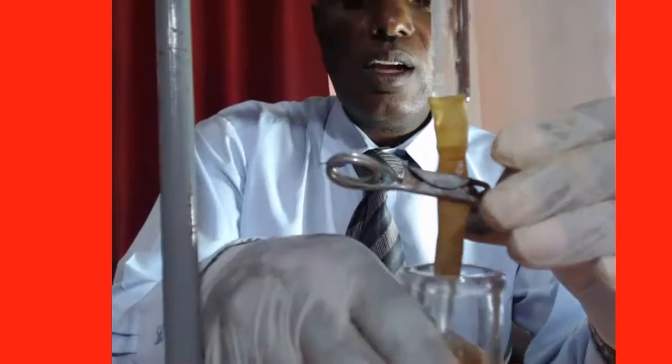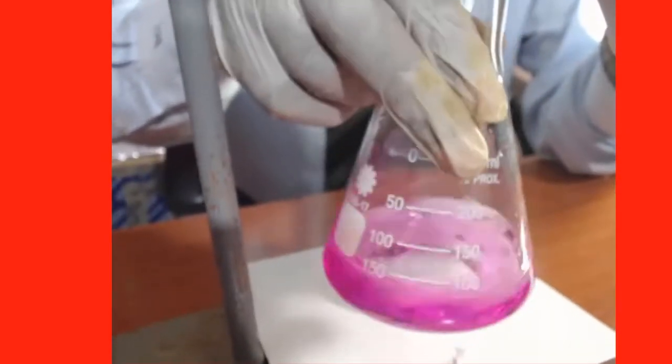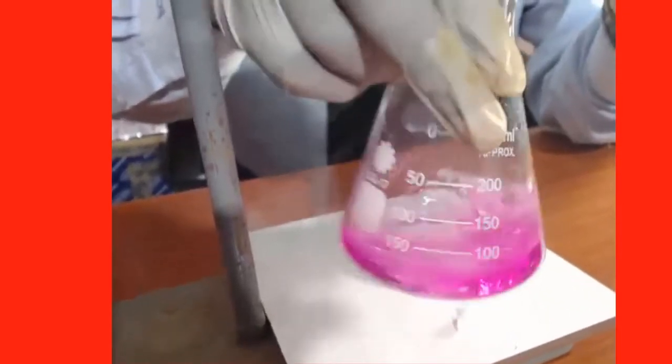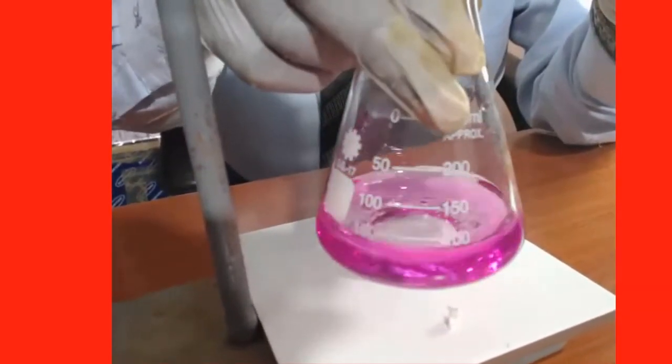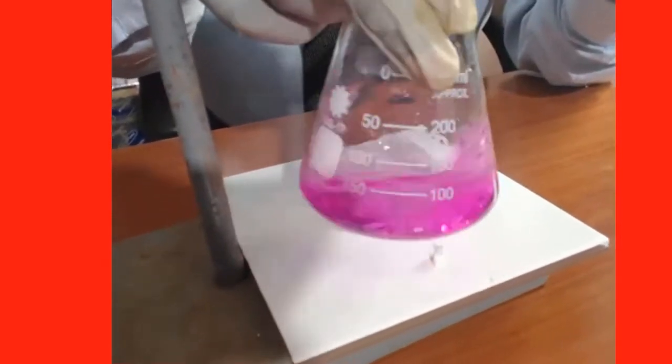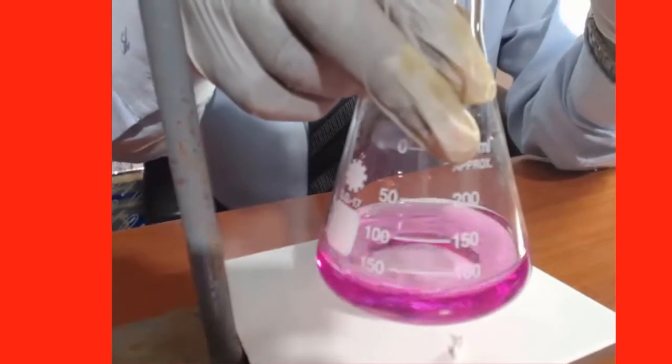Continue adding slowly, don't add a lot. And as you observe, my solution is almost turning. It is supposed to turn colorless at the end point.